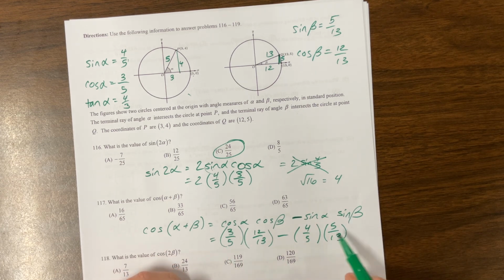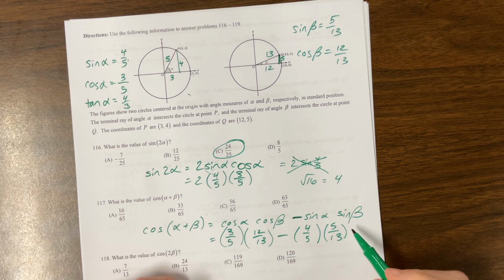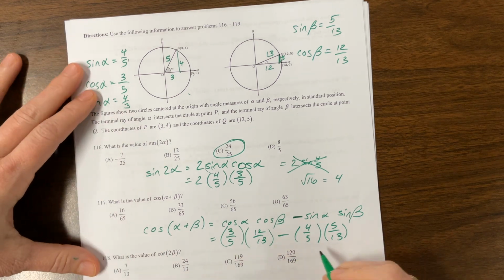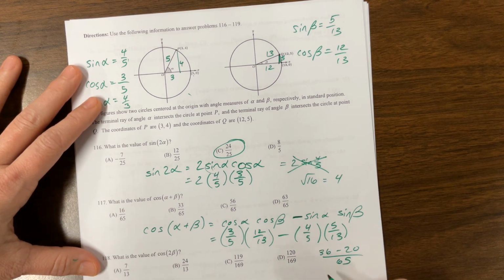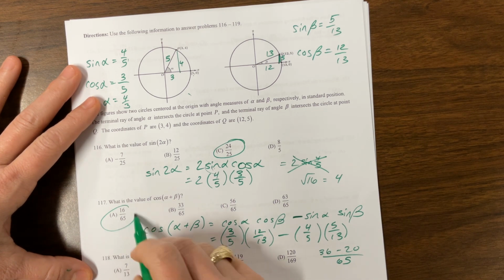I could try and cancel fractions, like reduce things, but we're going to have to get a common denominator anyway. So this is 36 minus 20 over 65, if I know how to do math. So 16 over 65 is that one right there.